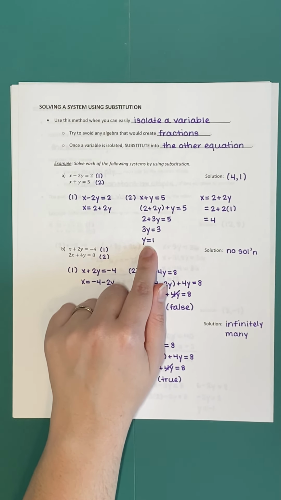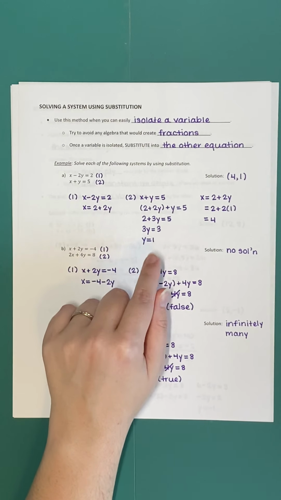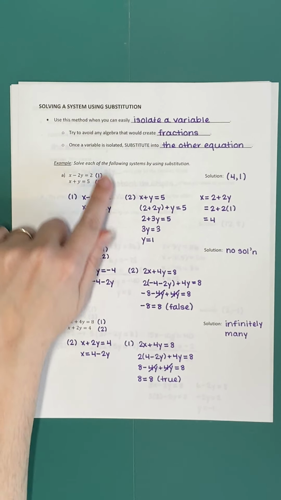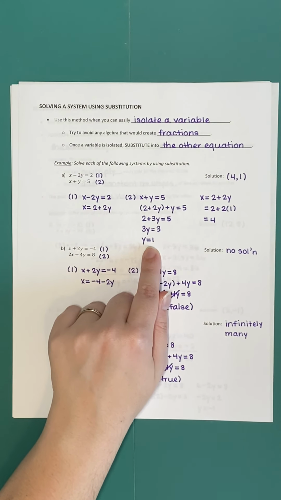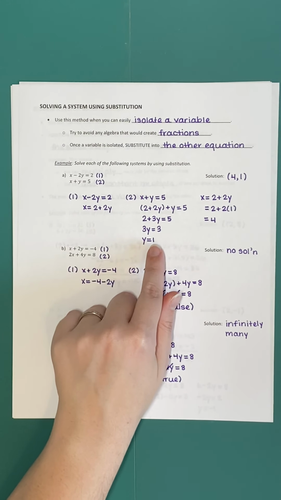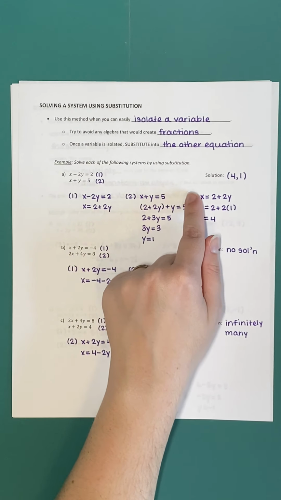Now we're not entirely done. That's only half of our solution. But remember, we need an ordered pair. We need an x value and a y value. Here's where I'm going to go back to that expression I found for x. I know that anywhere in this system, x and 2 plus 2y are the same thing. Well, we know y specifically has a value of 1. So I can use this expression I have for x, and I can substitute in this value I just found for y. So I'm going to do that over here.